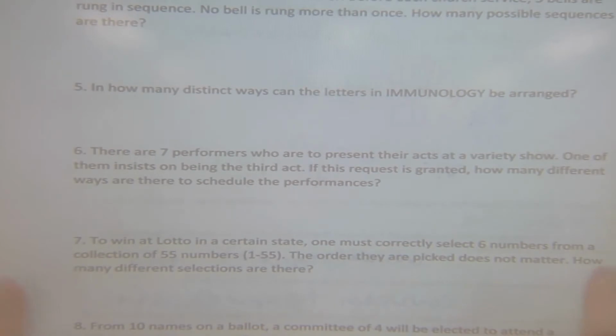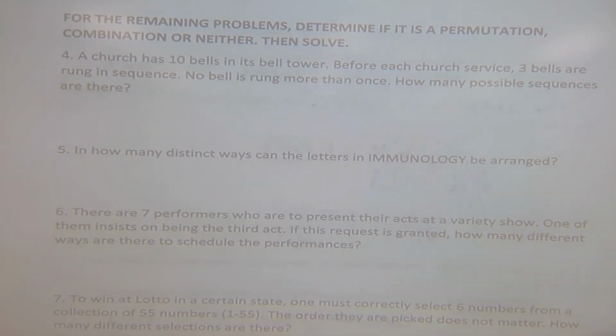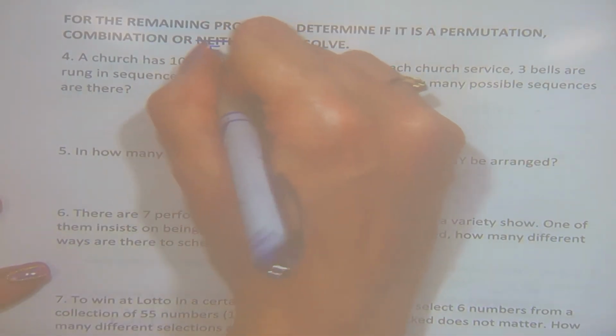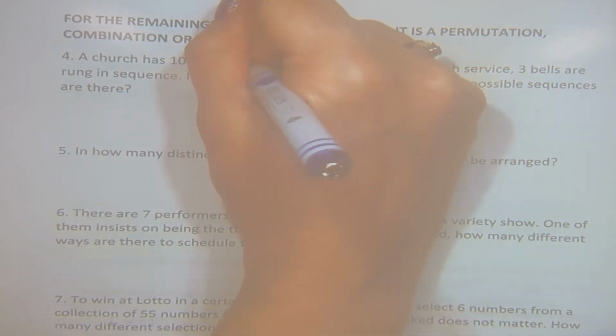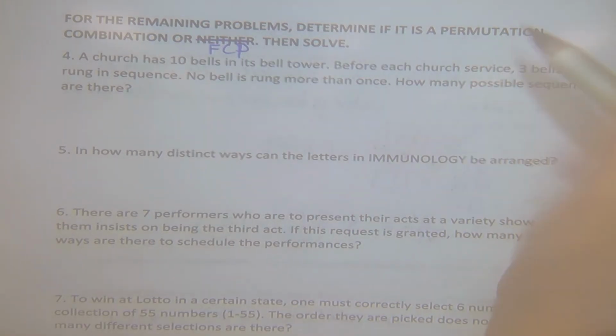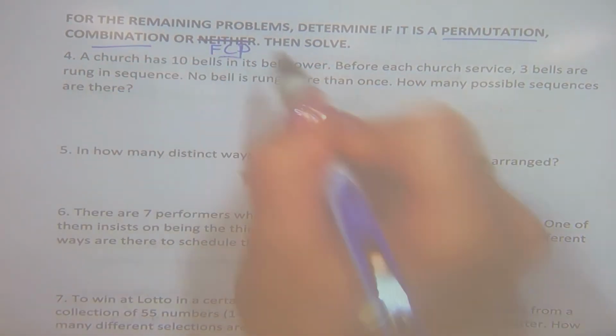All right, let's look at that next page. For the rest of this, for numbers 4 through 16, you are going to label it as permutation, combination, and that should say fundamental counting principle. If I uploaded that and it says neither, somebody let me know. I think that I got them corrected for the most part. So you're going to label it as permutation, combination, or fundamental counting principle.